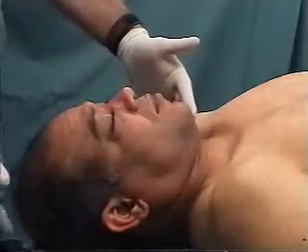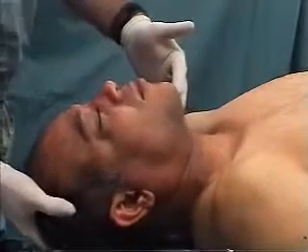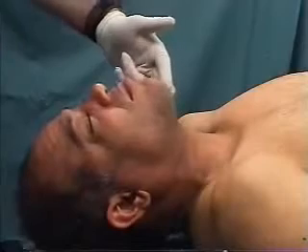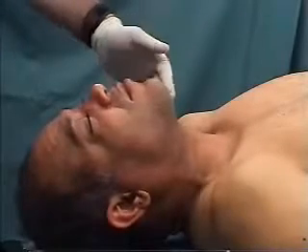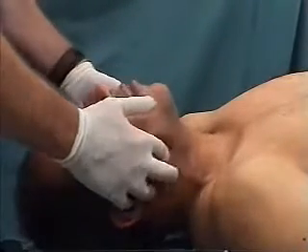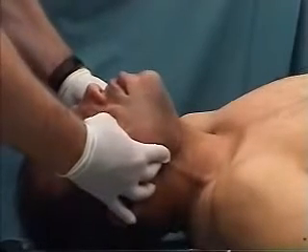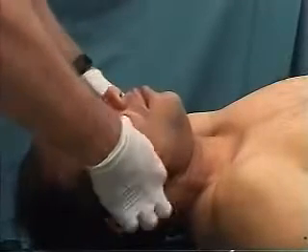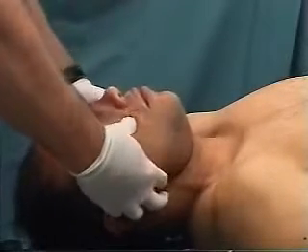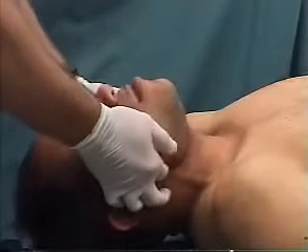Head tilt and chin lift may open the airway and restore spontaneous ventilation. Anterior displacement of the jaw may also help open the airway. For the patient with possible neck injury, try to open the airway with jaw thrust only, leaving the neck in neutral position as much as possible.